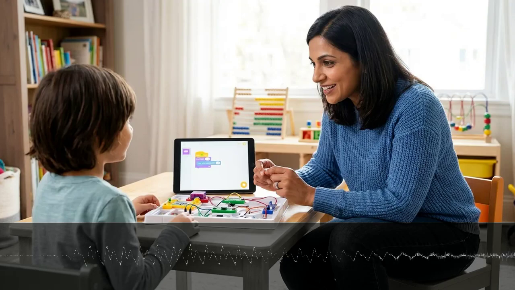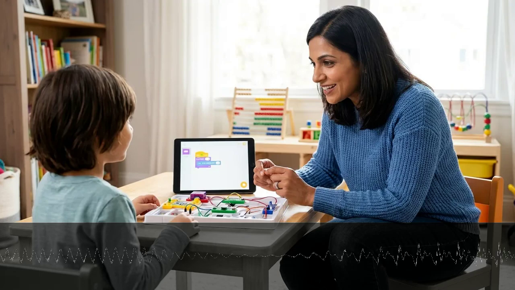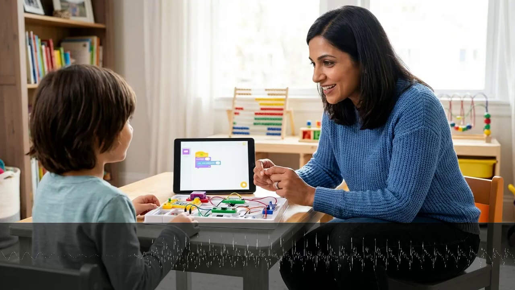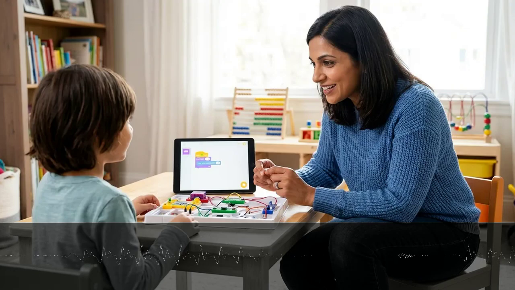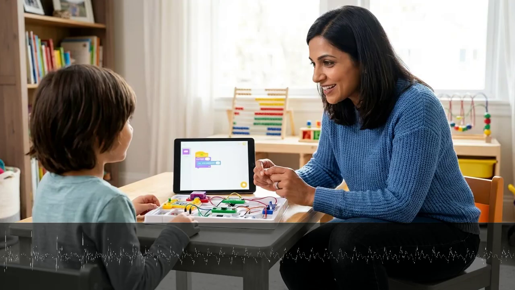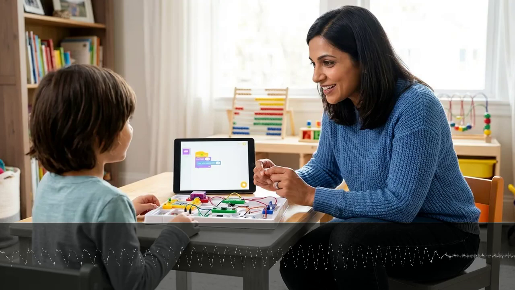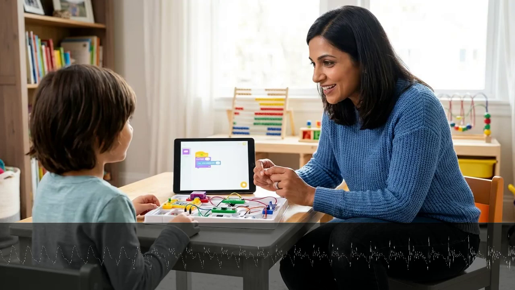Start with visual, hands-on tools that make the connection between training data and model behavior immediately observable. Progress through block-based programming environments that balance accessibility with genuine capability. And advance to Python-based workflows using industry-standard libraries when students demonstrate readiness for text-based coding. Match your approach to your child's developmental stage and prior experience rather than rushing to advanced tools. Understanding that ML models learn from examples and recognize patterns matters infinitely more than memorizing Python syntax.